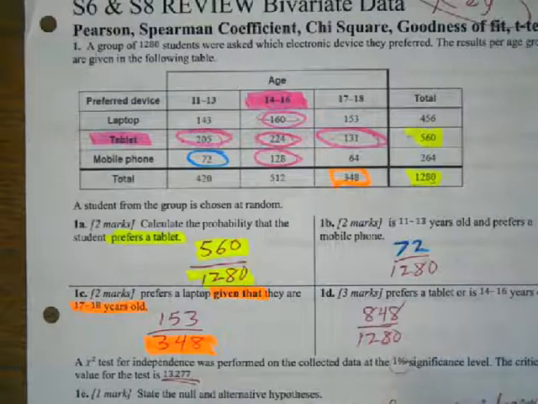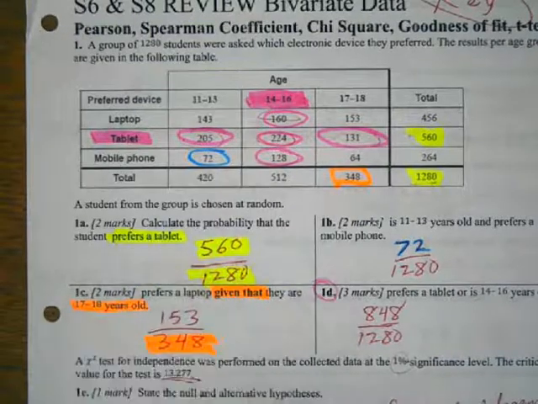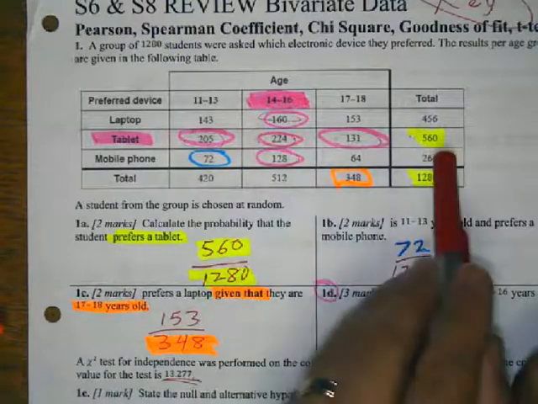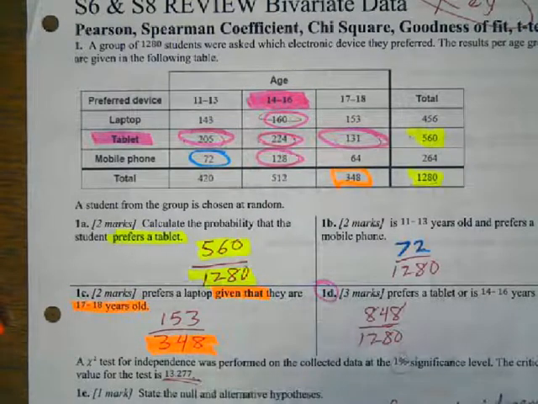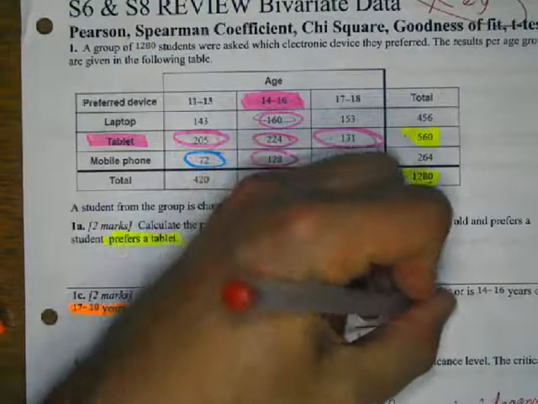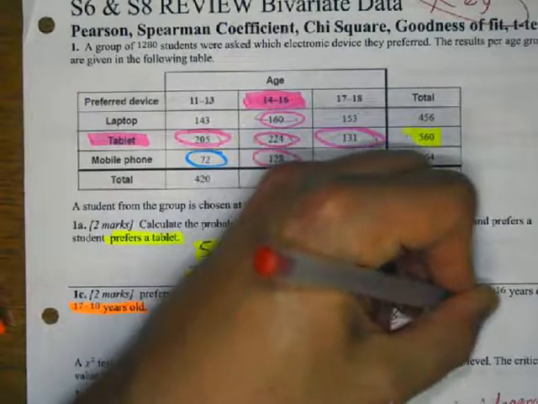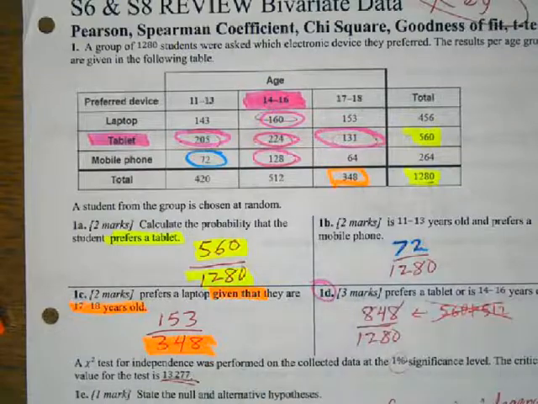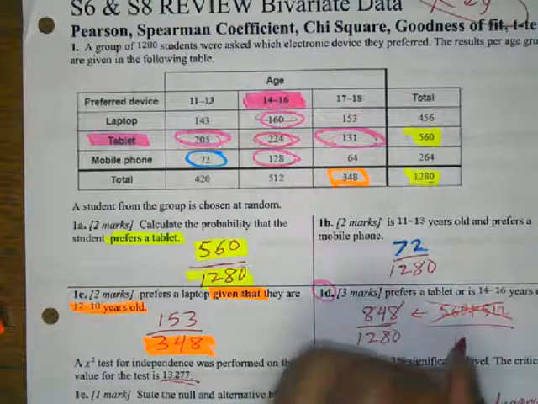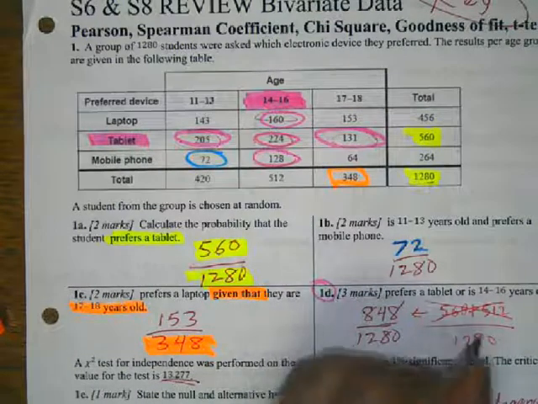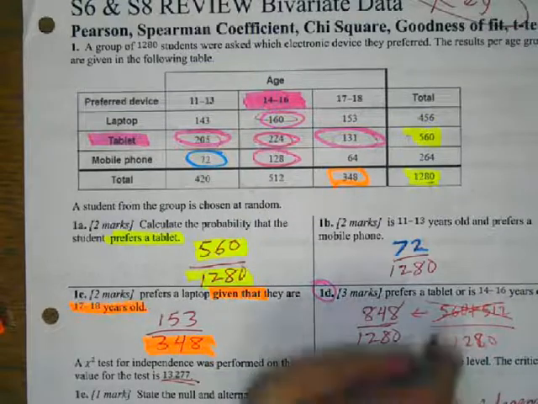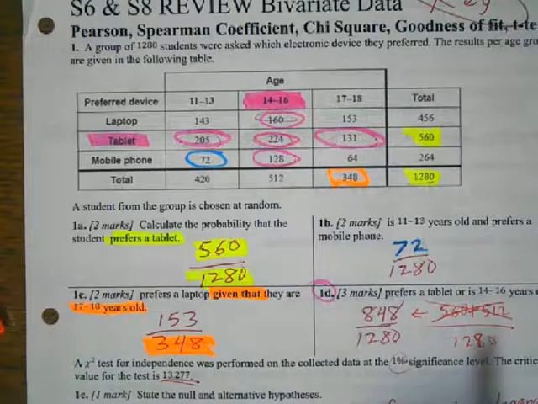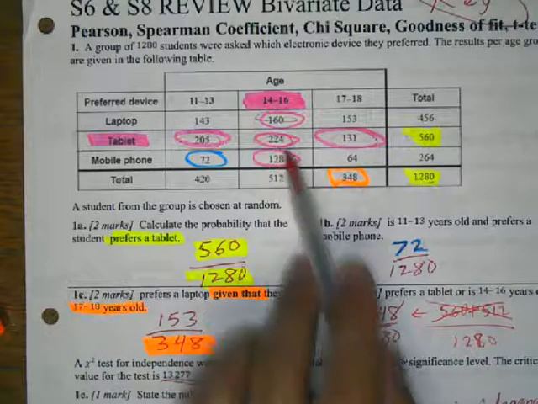A lot of people were missing this one here. In the numerator, they were writing 560 plus 512 over 1280, which is not correct. The reason it's not 560 plus 512 is because that would count the 224 twice.